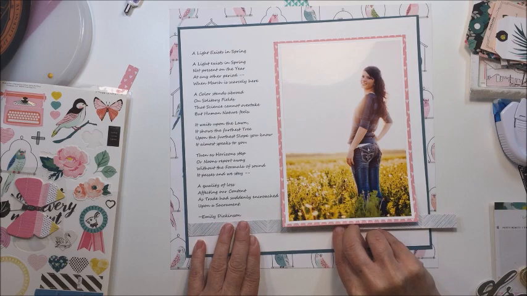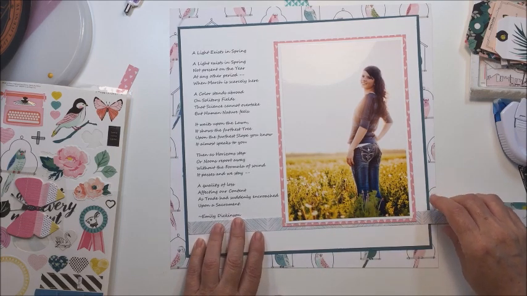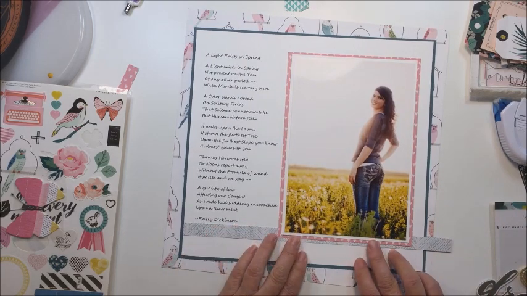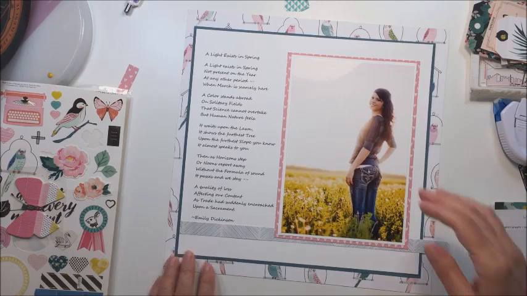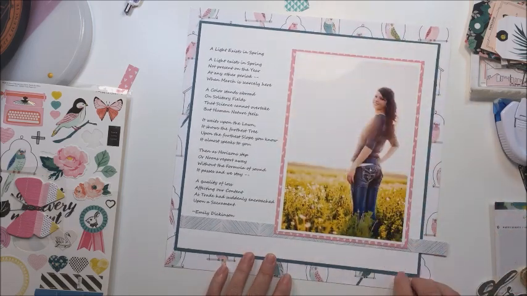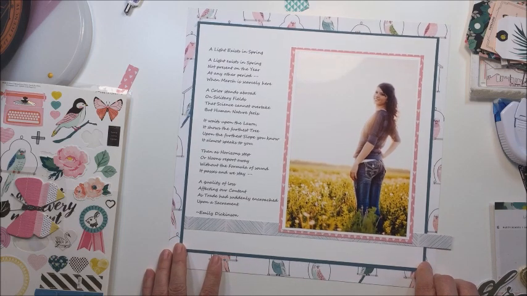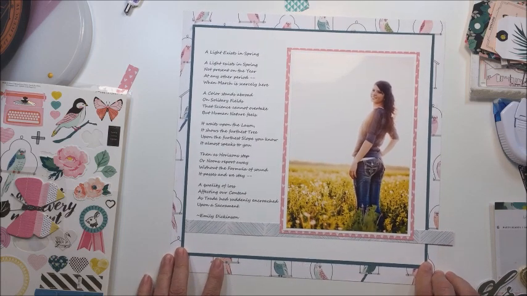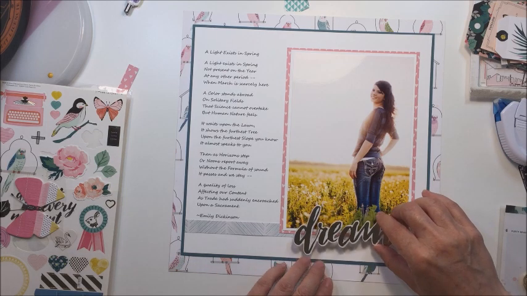And what I did was I sized the text so that it would be roughly the same size as the photograph that I've printed, because I had the idea that I wanted the photo on the right and the text on the left. And now I'm just going to take some really, really simple embellishments and do the embellishing for the layout. So it's not going to be anything really complicated.